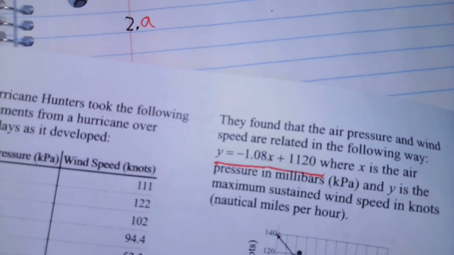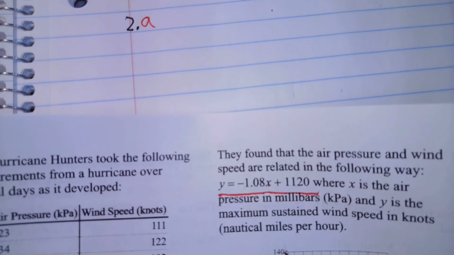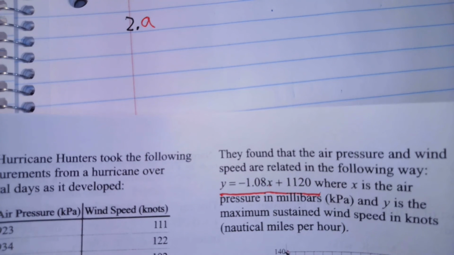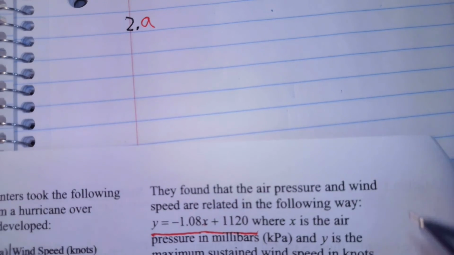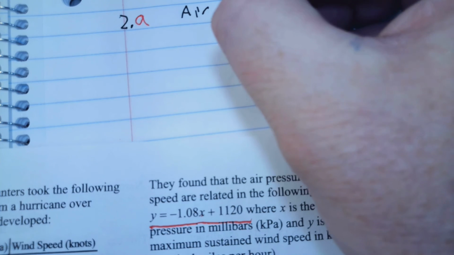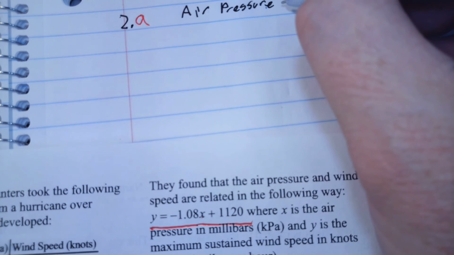And I'm betting you probably have figured out that we're probably not going to finish this packet today. Okay, what does the slope of the line represent? If you have no clue where to start, just write rise over run, but instead write the words. Maybe air pressure. Well, that's not the rise.